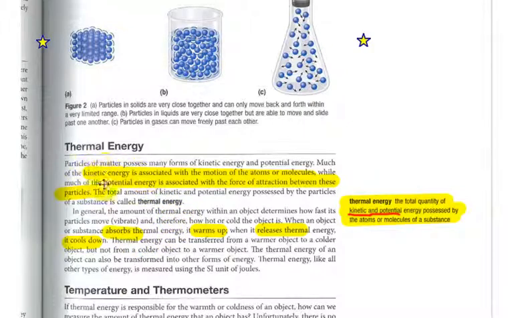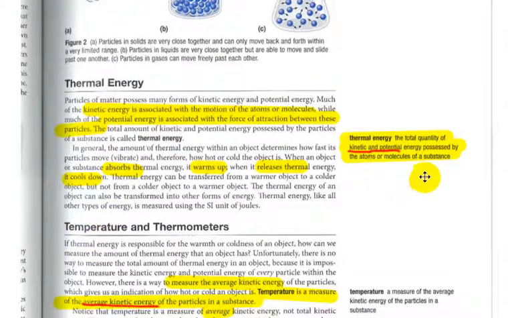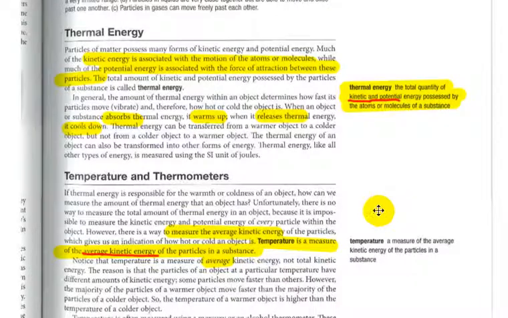So if we have a combination of the moving molecules and the stored energy associated with the attraction between particles, we get thermal energy, which is the total quantity of kinetic and potential energy that atoms or molecules possess. Of course, if we absorb thermal energy, the object warms up. When thermal energy is released by a substance, it cools down. So thermal energy is what we're looking at there.